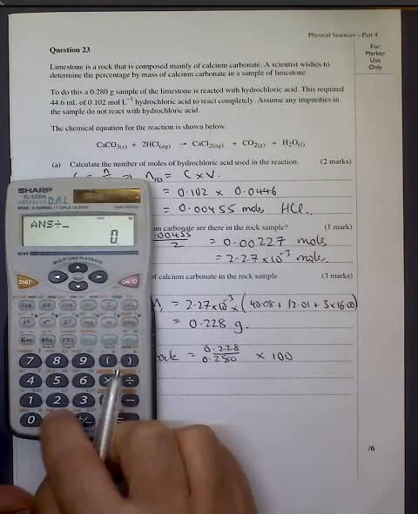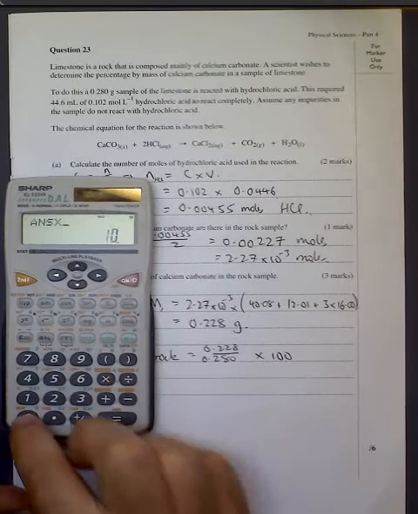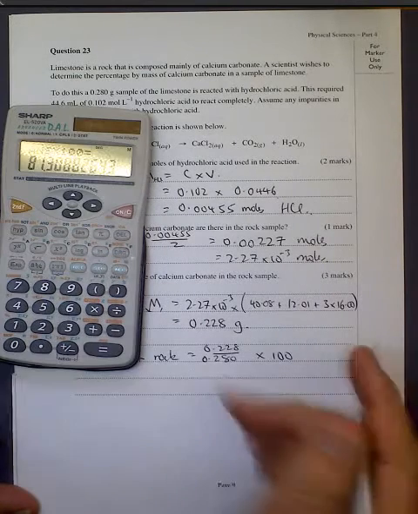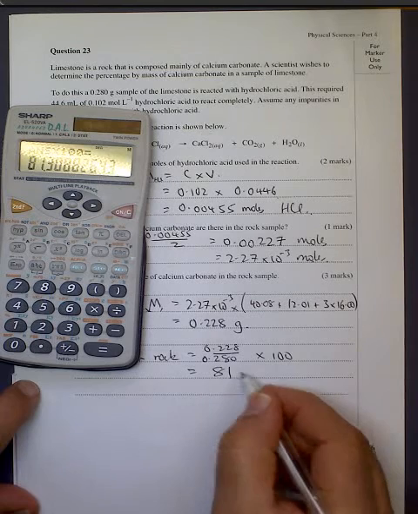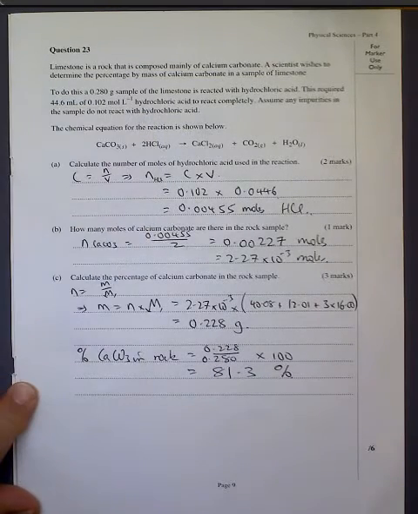So 0.228 divided by 0.280, multiplied by 100, equals 81.3%. And that's question 23.